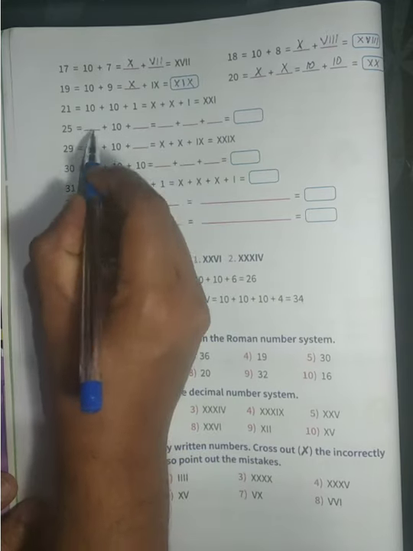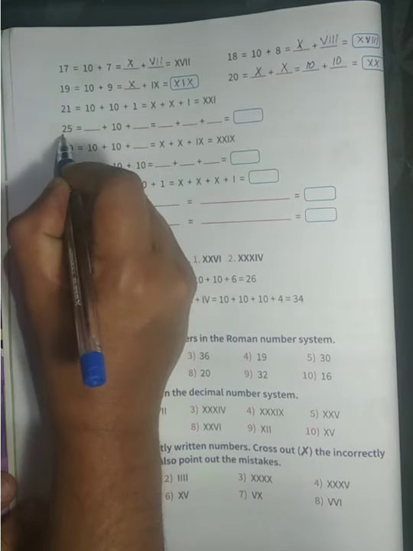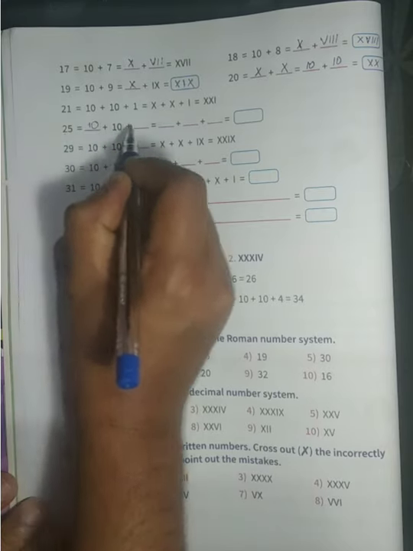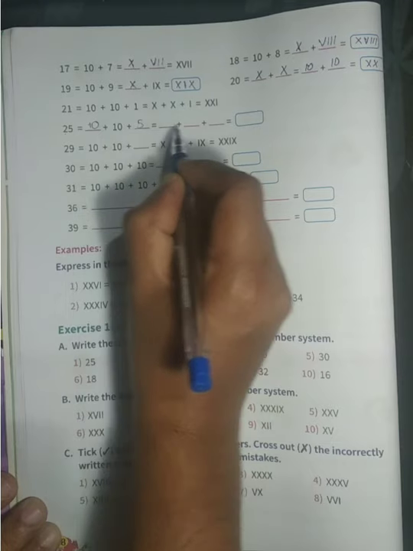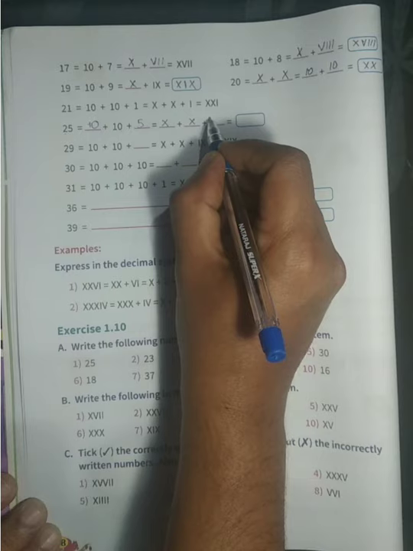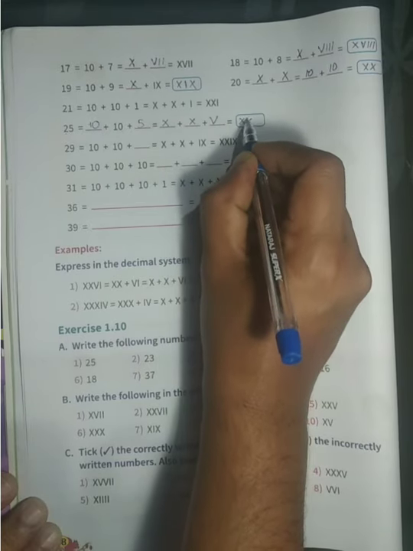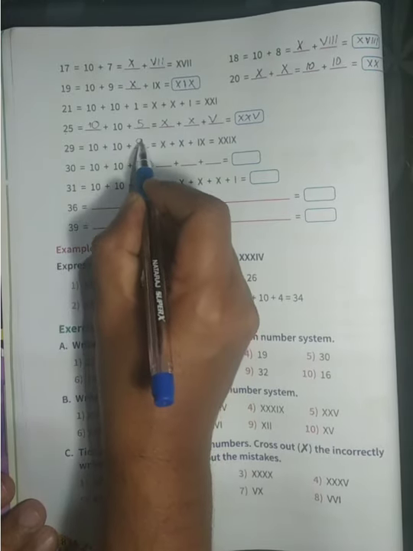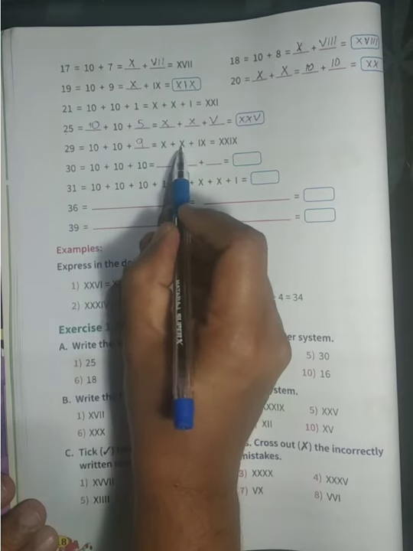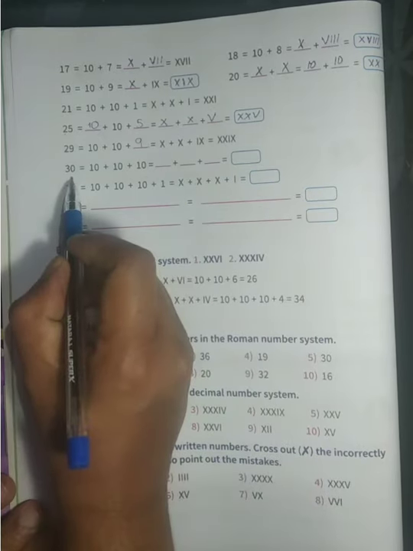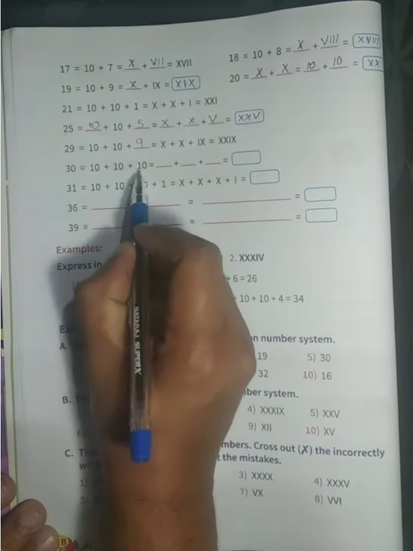For 25, 2 times we have to write 10. 10 plus 10 plus 5. So, X plus X plus 5 is V. XXV. The next one, 29. 10, 10, 9. So, XX, IX becomes 29. 30. 10 plus 10 plus 10.